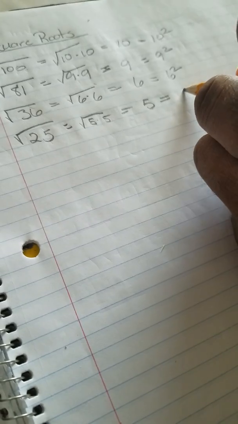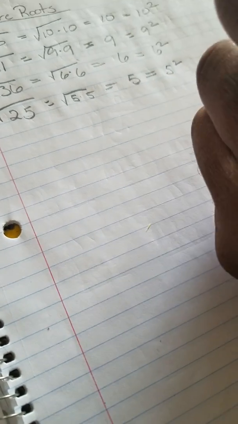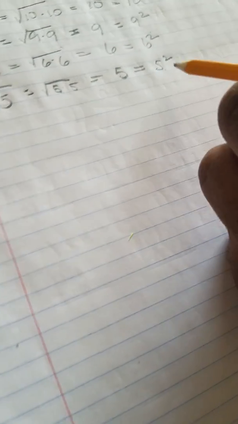Square root of 25. 5. Okay. Square root of 25 is just like saying 5 times 5, right? So the square root of 25 is what? 5. That's another way of writing that. 5 squared. That's right. So what does this mean? 5 times 2 or 5 times 5? 5 times 5. Okay.